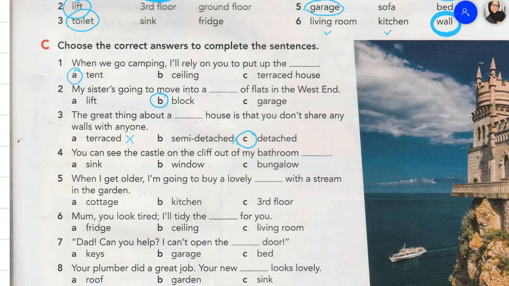Number four, you can see the castle on the cliff out of my bathroom something. Bathroom sink? Bathroom window? Bathroom bungalow? Can you see other places from your sink? No. From your bungalow? Probably, but most specifically, you can see something through a window.